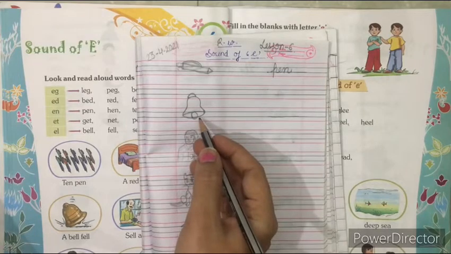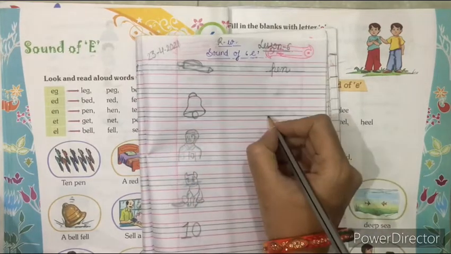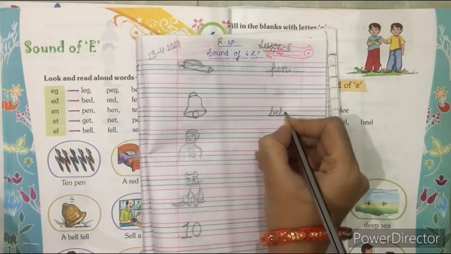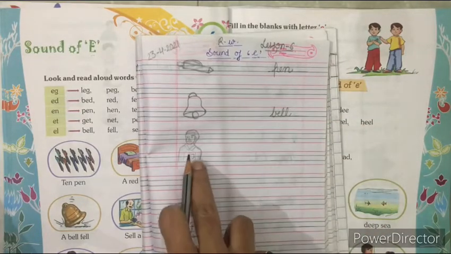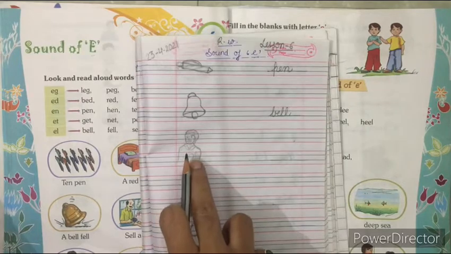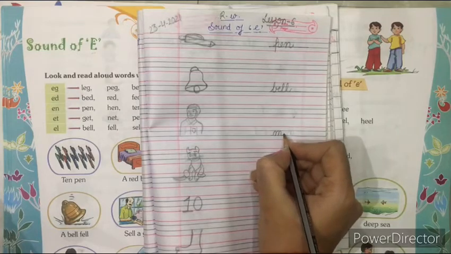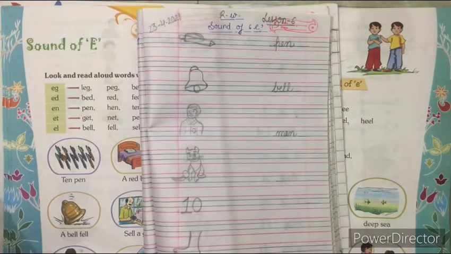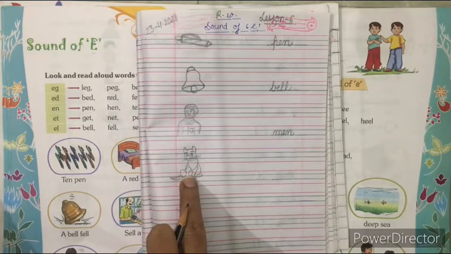This is a picture of a bell. Spelling of bell is B-E-double-L. Okay? B-E-double-L, bell. Now next, this is a man. Write M-E-N, man. Clear?